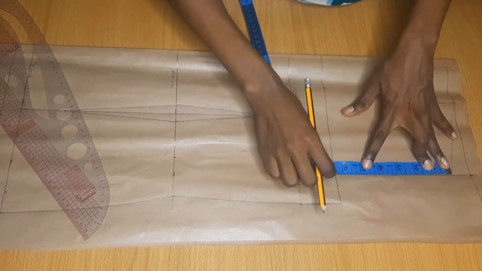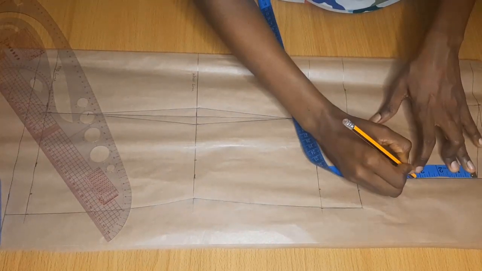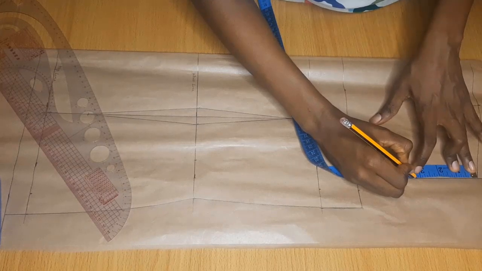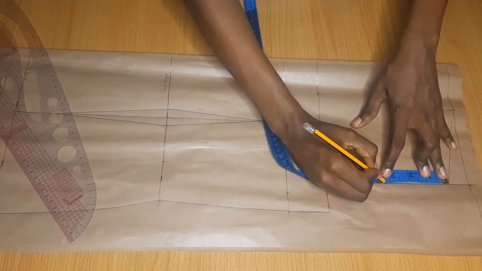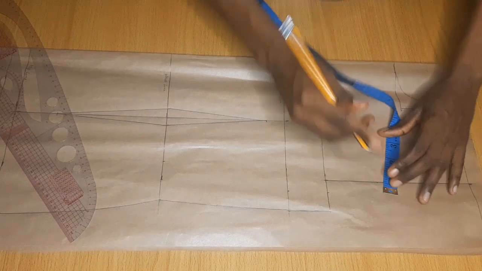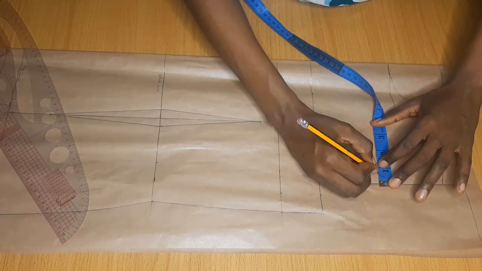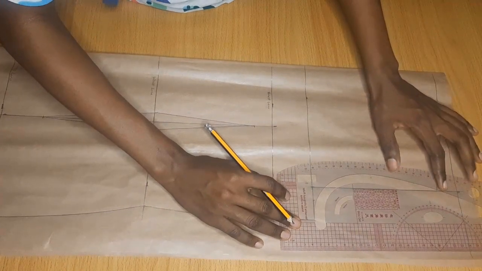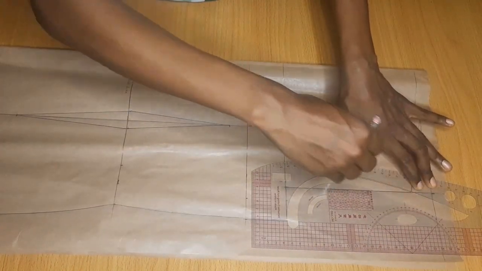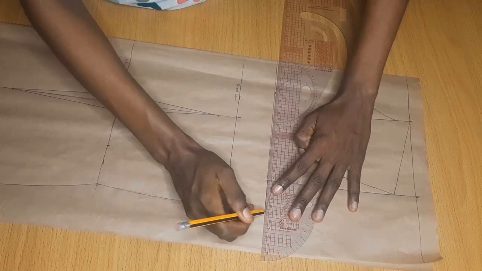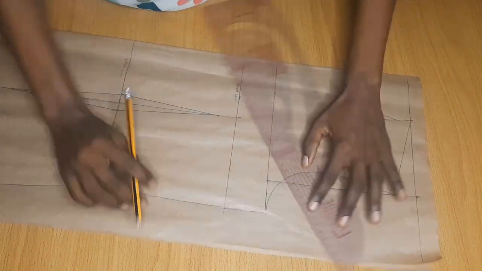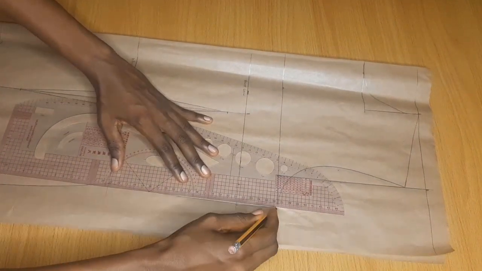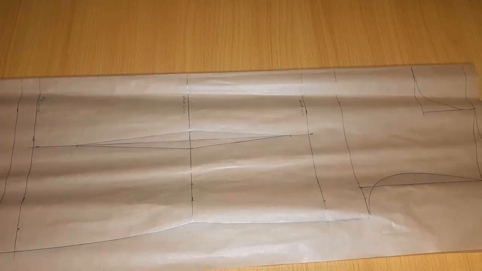Here to get my round sleeve shape, I took a measurement from where the shoulder slope stopped, then I divided by 2 to get the point at which I'm going to have that shape for my round sleeve. At that point, I measured 3/4 inward. So after making that curve, the next thing I did is just to join the points together towards the chest line.